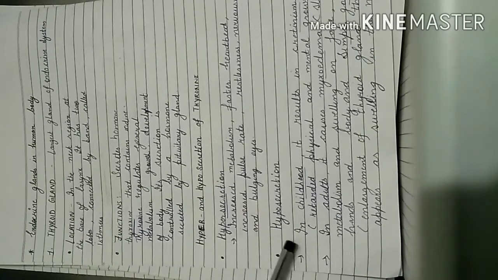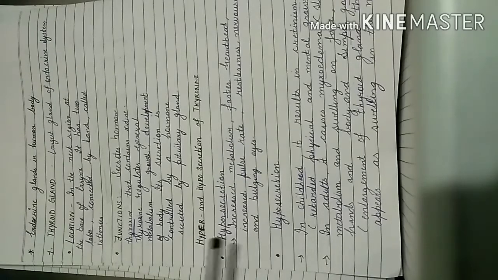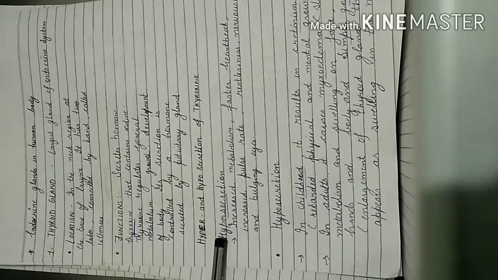Now let us see the effects of thyroxine hormone if it is produced in less amount.